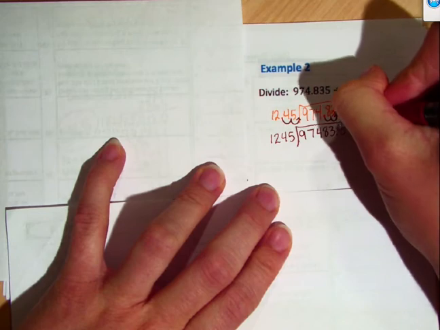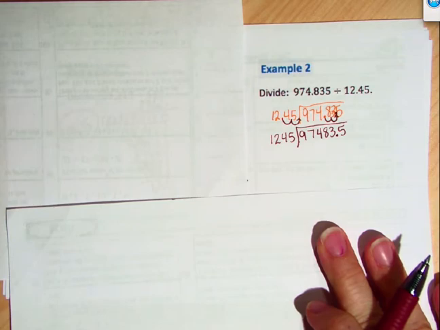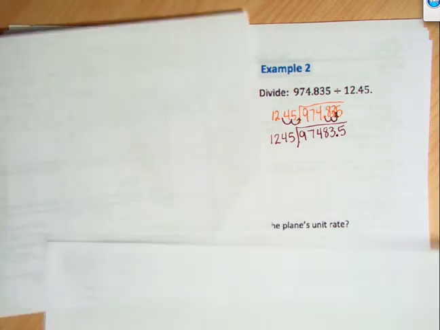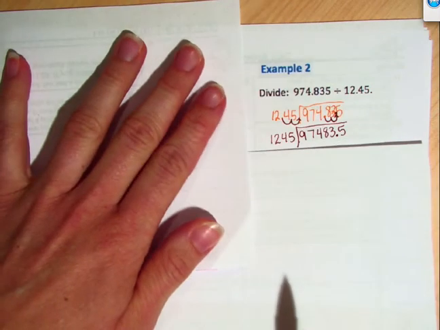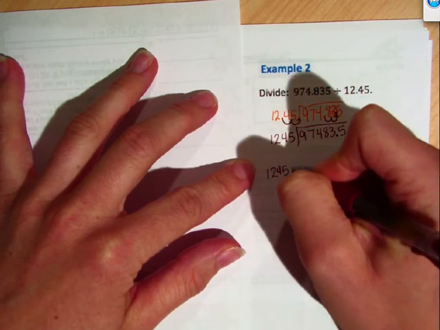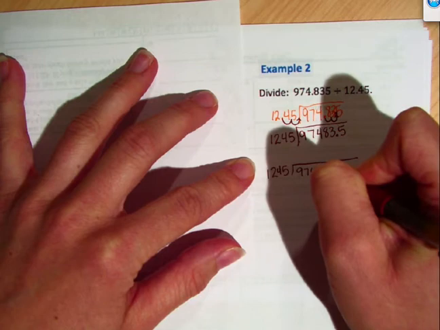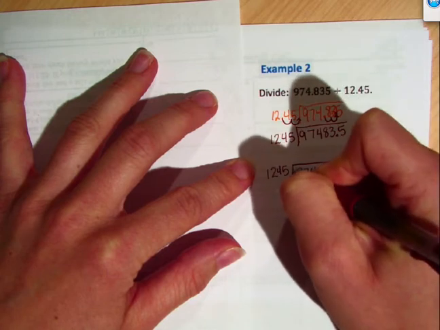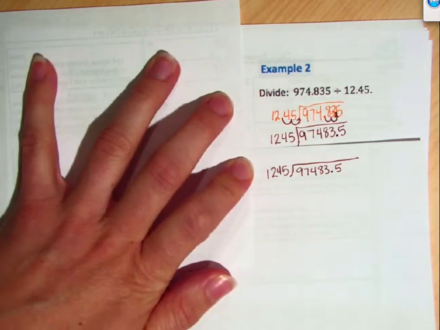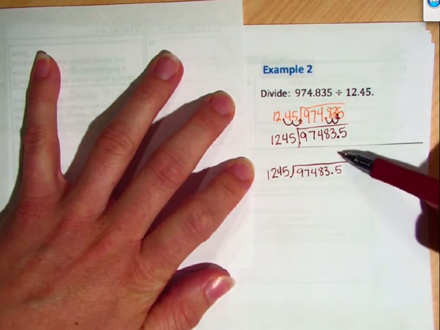Okay, so we're going to place our decimal here. I'm going to rewrite the problem down here so that I can work it and not run out of room because I have another example down here. So let me switch these. I kind of wrote too large there. 97483.5. When I get to this point, I know that my answer is going to have a decimal because something's going to have to go up here.